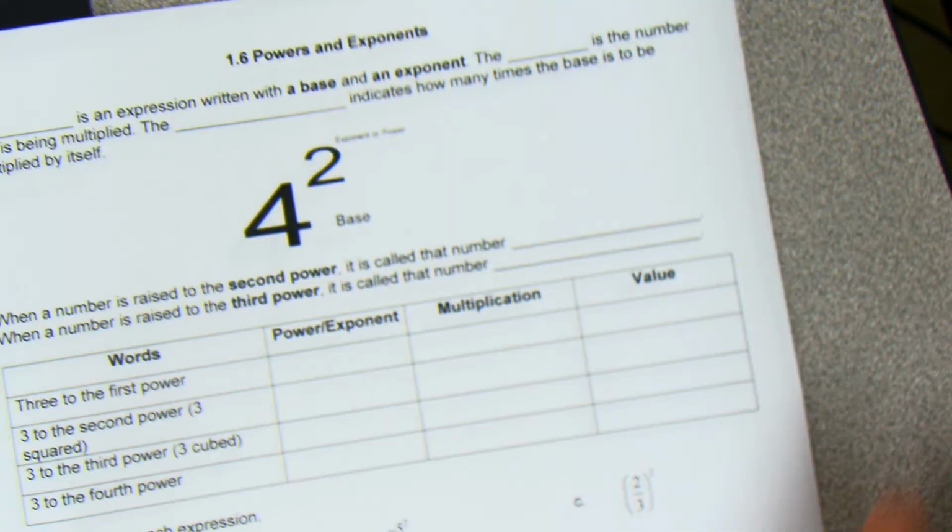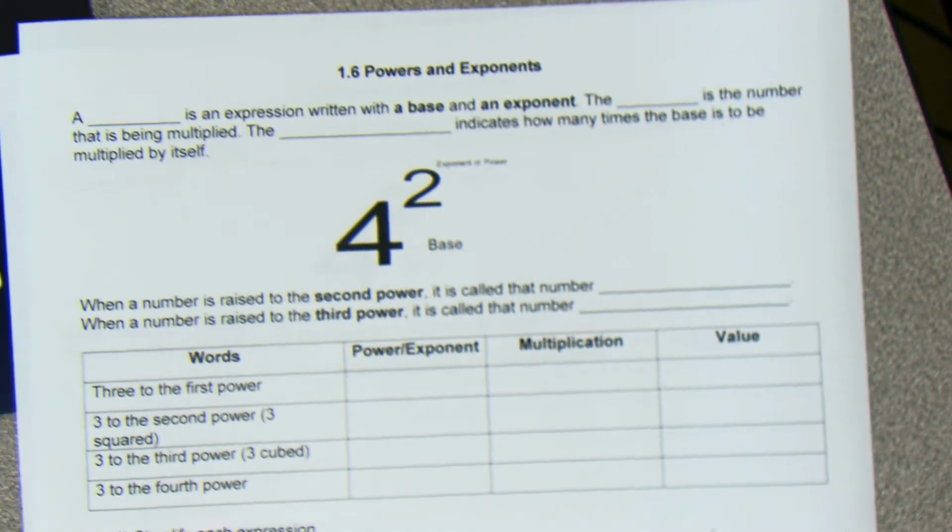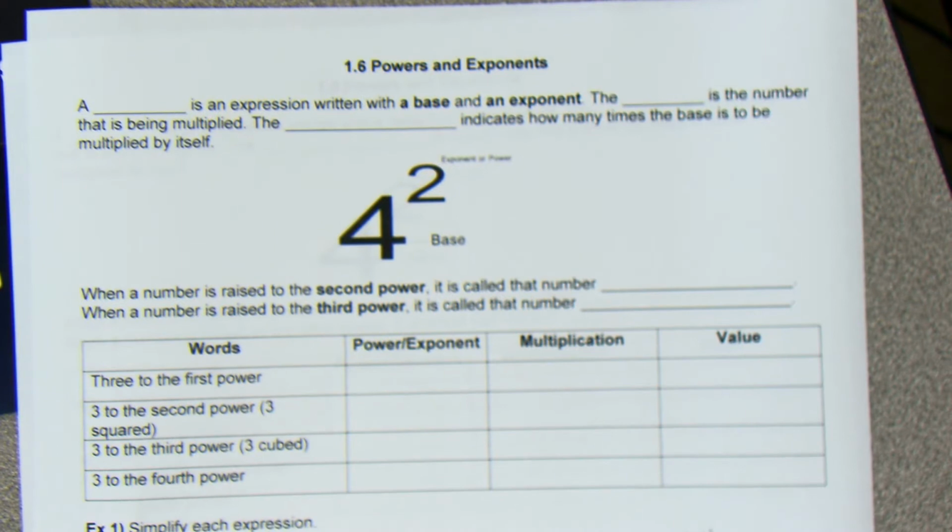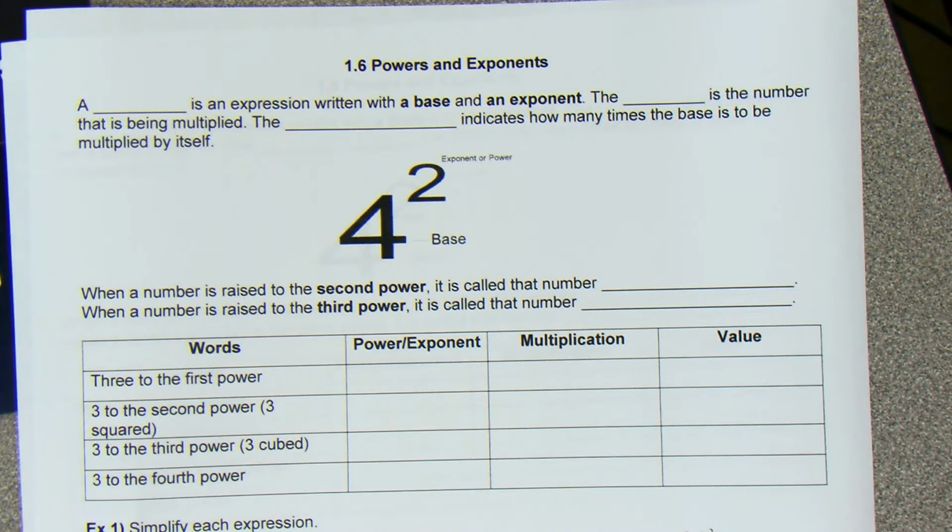Today we're going to be learning about powers and exponents, okay? So we're learning about powers and exponents. Let me try and make that a little more clear. There we go. All right, so at the top here, let's fill in our blanks quickly.